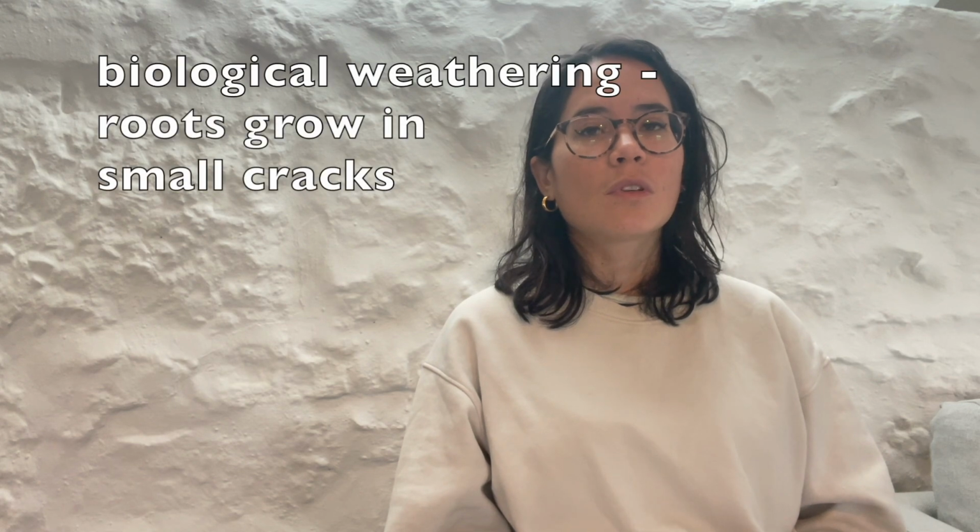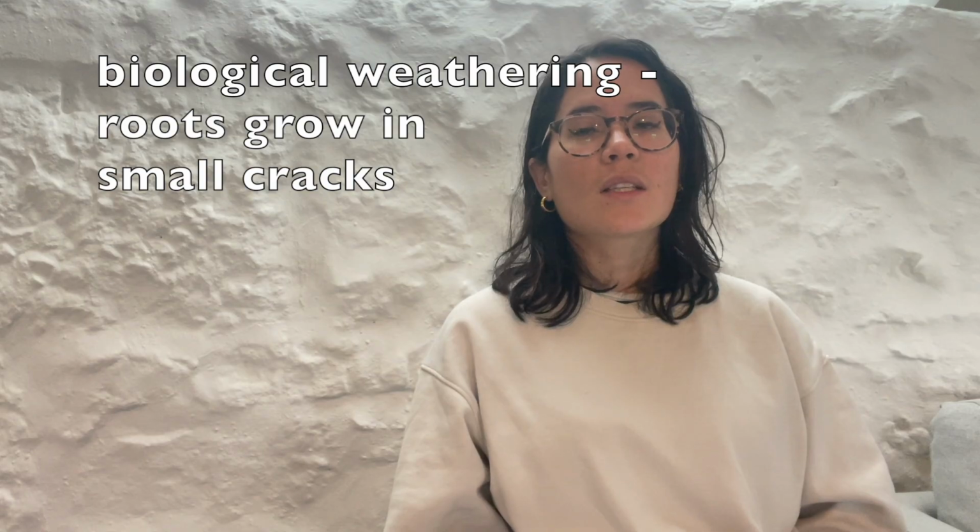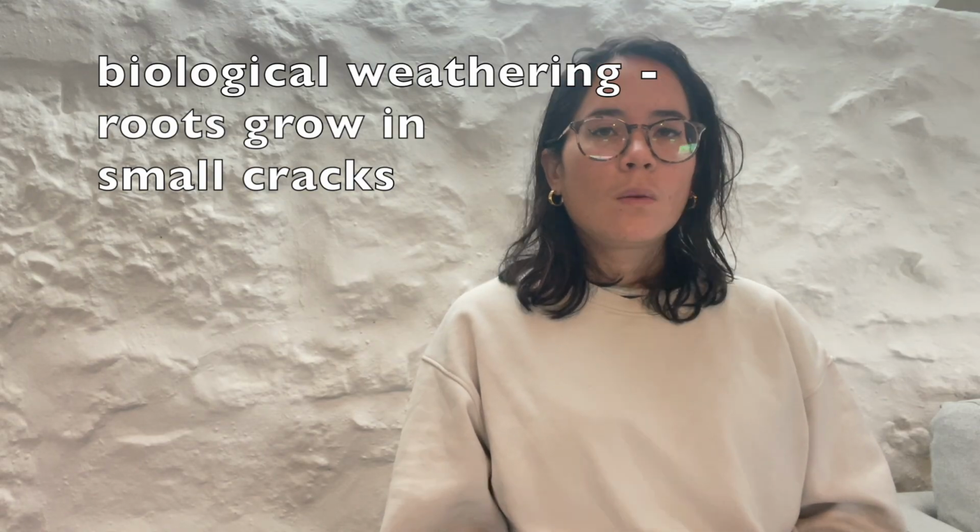Biological weathering. Biological always means to do with living organisms. Here it's plant roots which grow in small cracks of the rocks, and as those roots grow bigger, they widen the cracks, causing it to potentially break off bits of rock. Weathering is tightly linked with mass movement, because you can imagine as those small chunks of rocks break off, if this happens in a large quantity, this is what we call mass movement.